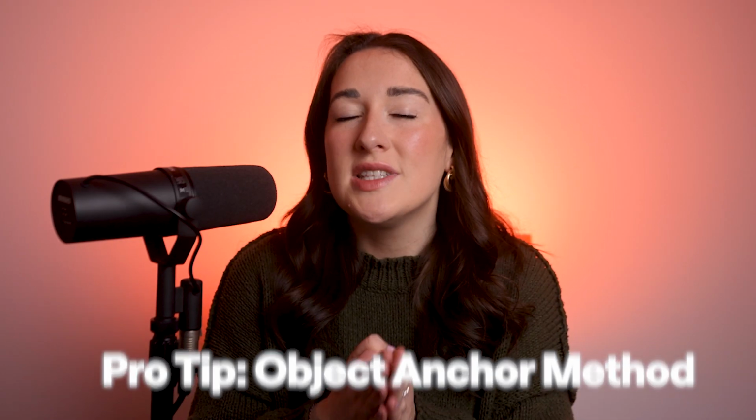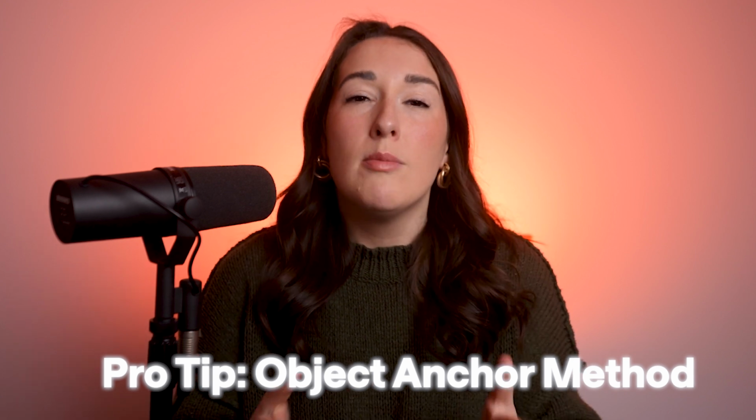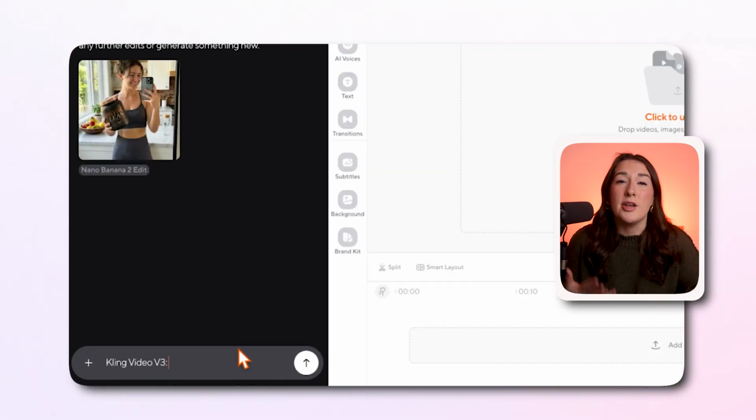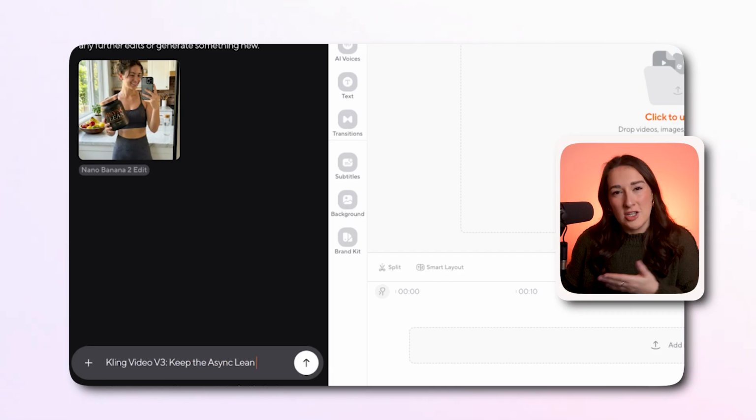So here's a massive pro tip for using Kling 3.0 and Nano Banana 2 together. You want to use the object anchor method. So most beginners here, they'll just prompt the character once and hope for the best. And that's how you get products disappearing mid-shot. So to fix this, you want to lock the product by naming the specific item and its traits in every action line. This is going to anchor the item into every single frame of the Kling generation.